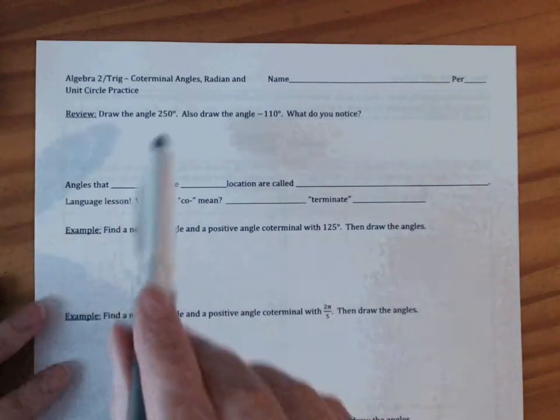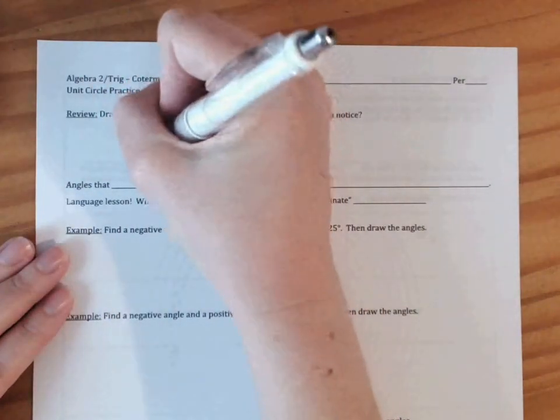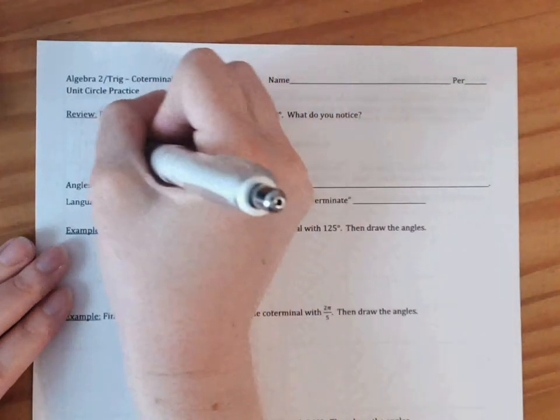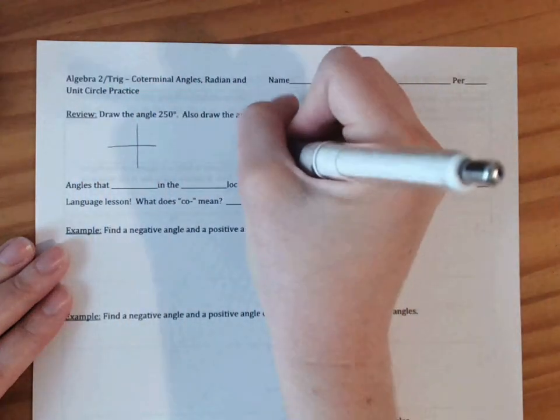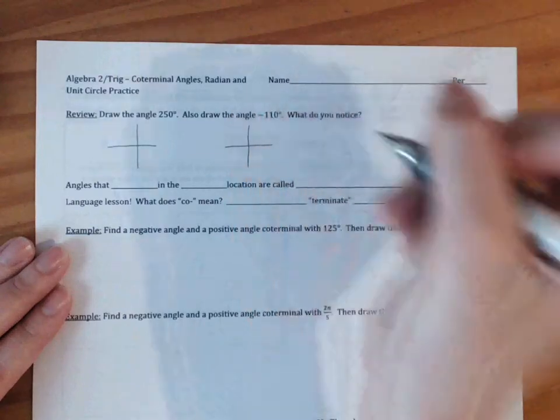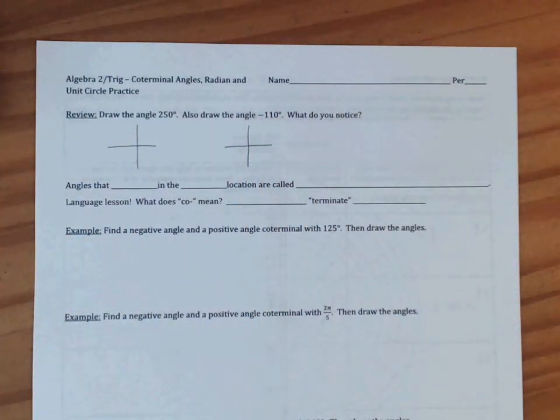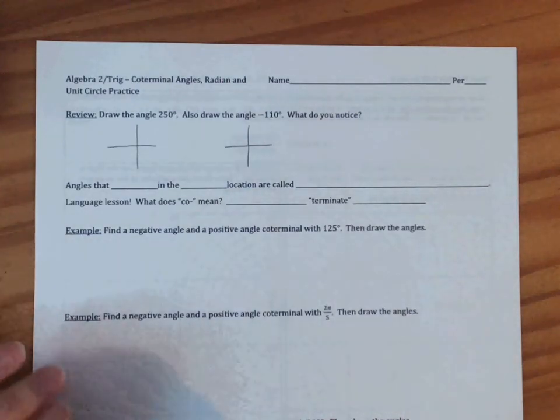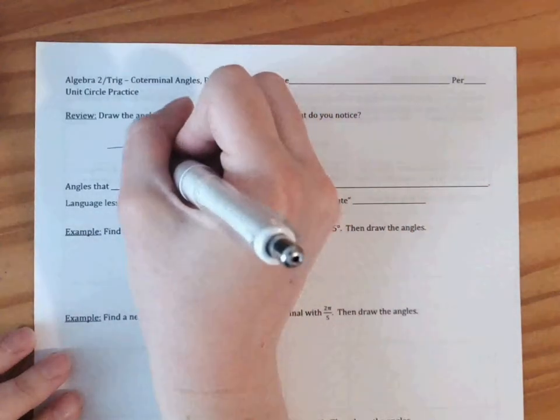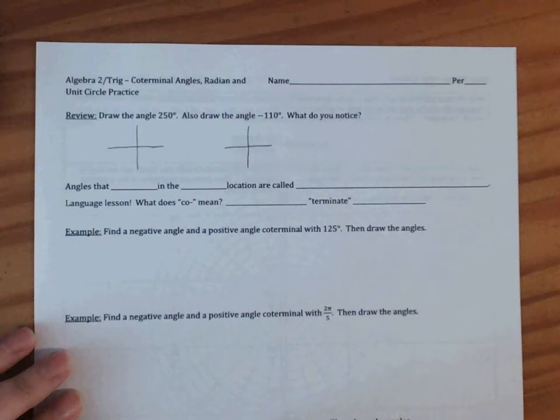So take a moment and draw the angle 250 degrees. We'll put that on a little coordinate plane here. And then also draw a negative 110 degree angle. And as you draw these, see if you notice anything. Alright, perfect. So hopefully you've had a chance to draw those angles.